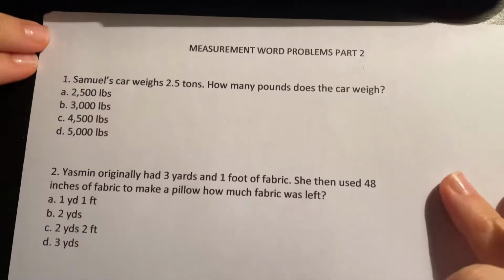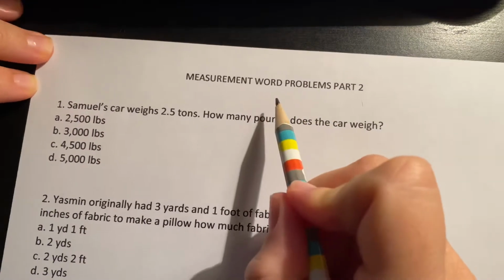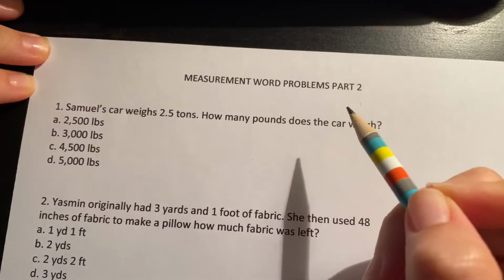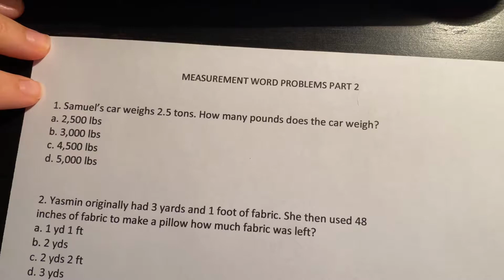I've got some more measurement word problems here for you to do. So this is measurement word problems part 2. Same format as the video before. Go ahead and read through each of these and solve on your own, and then we will go through together after you're finished, okay?